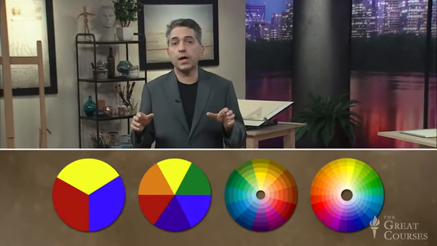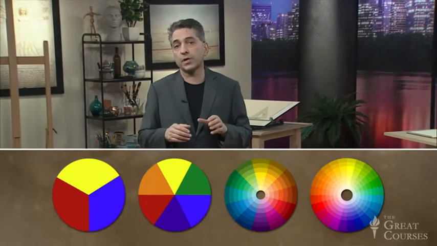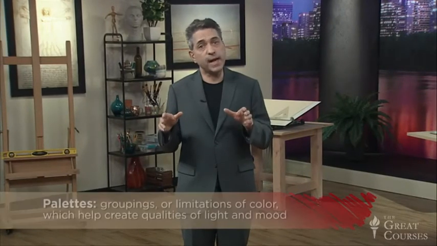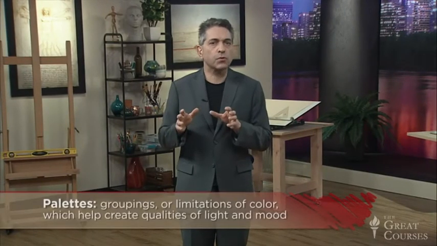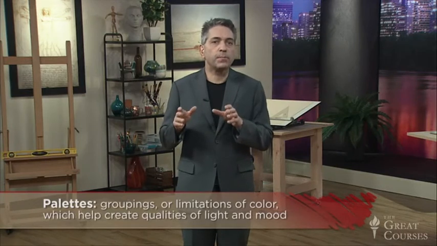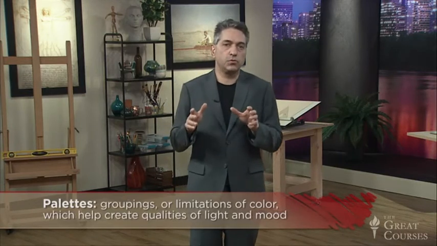Following mark making and texture, you'll learn about color. We'll study the basics of color theory and learn about color properties. We'll also look at the relationship among the colors and various versions of the color wheel. More practically, we'll learn about the effects of light and color on three-dimensional form and space. We'll see how artists use all these ideas and think about color in terms of palettes. These are groupings or limitations of color that help us create qualities of light and mood.